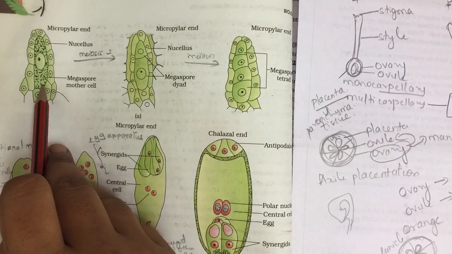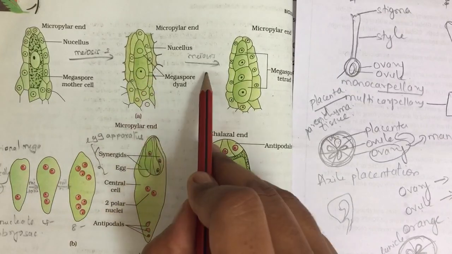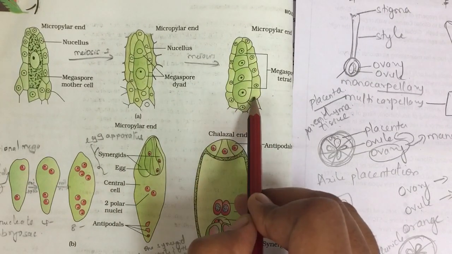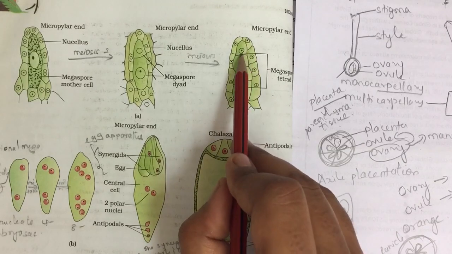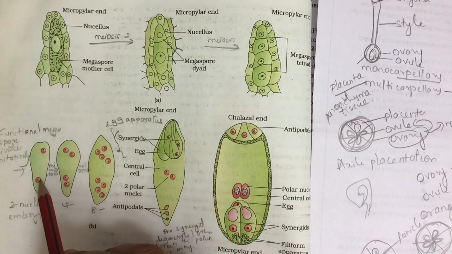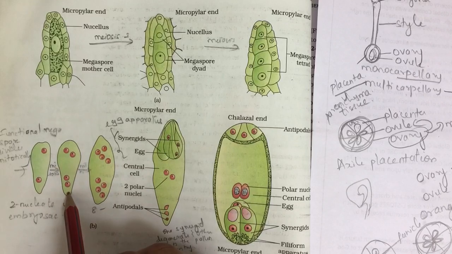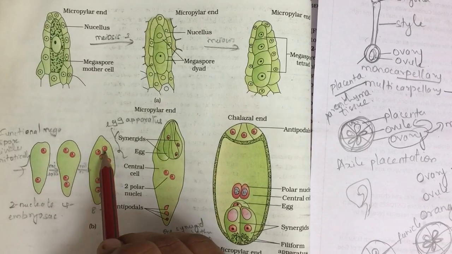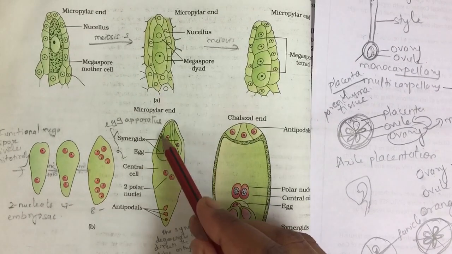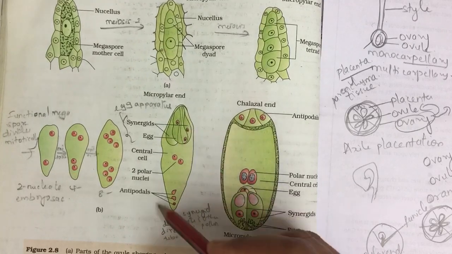This was the megaspore mother cell which has undergone meiosis to form the megaspore dyad. Then it has undergone meiosis once again to form the megaspore tetrad. We said that three are non-functional, only one is functional. That one functional megaspore will proceed with further division, undergoing mitosis to form a 2 nucleated embryo sac. Again it undergoes mitosis to form a 4 nucleated embryo sac. Once again mitosis to form an 8 nucleated embryo sac. Now this 8 nucleated embryo sac will start to rearrange itself and become something like this. This is that structure.